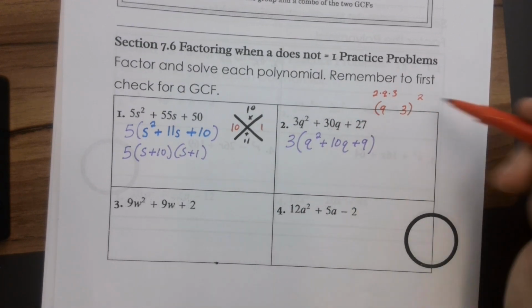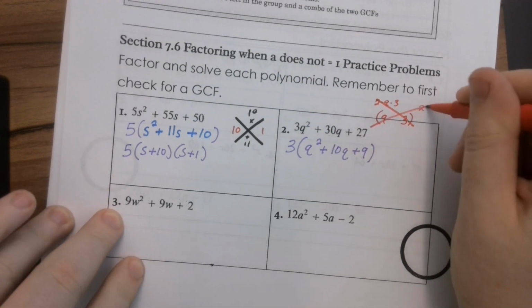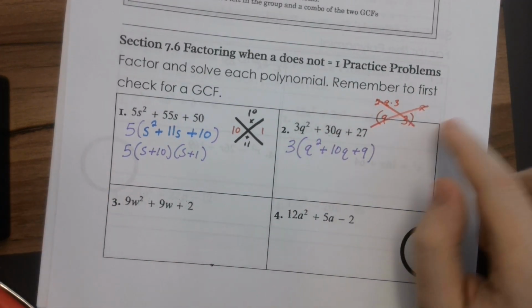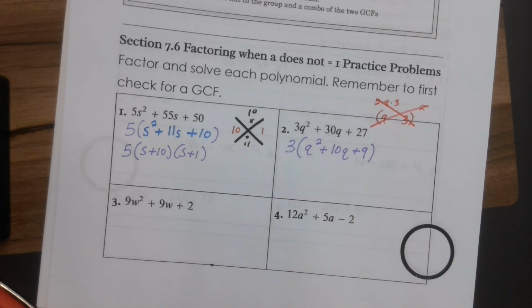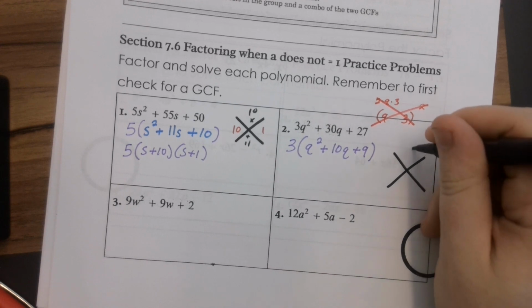Uh-oh, 2 times q times 3 is 6q, not 10q, so we can't actually use this shortcut. Again, ideally you'd be doing all of this in your head. If you can't use the shortcut, but there's no a value, we can go straight to a combinator.